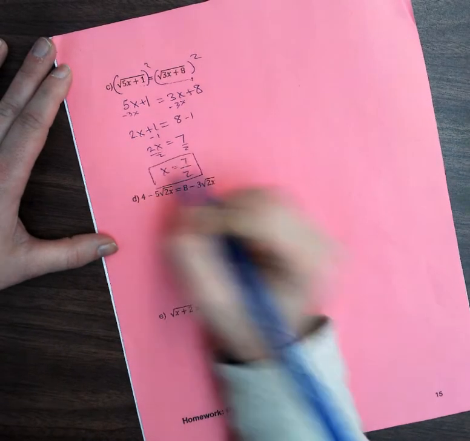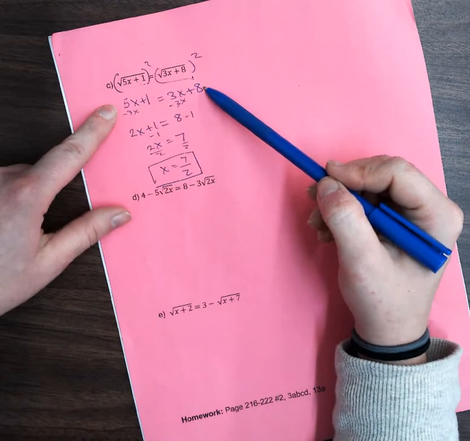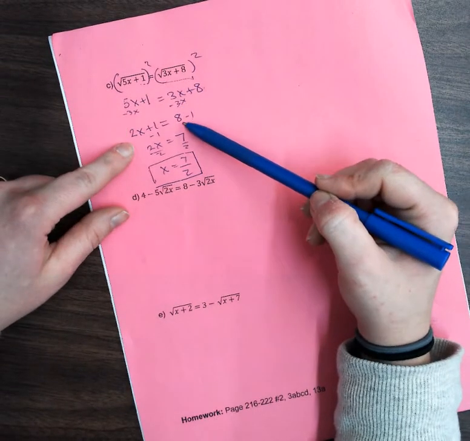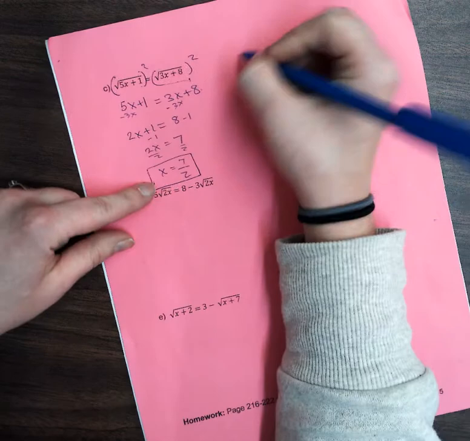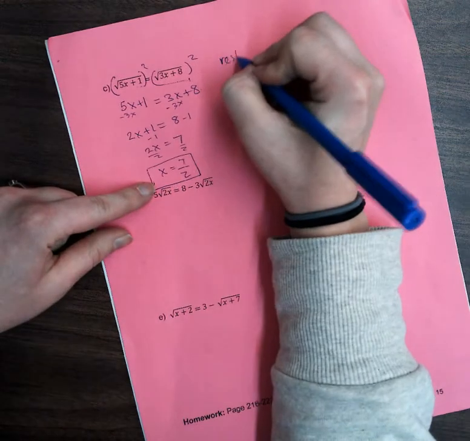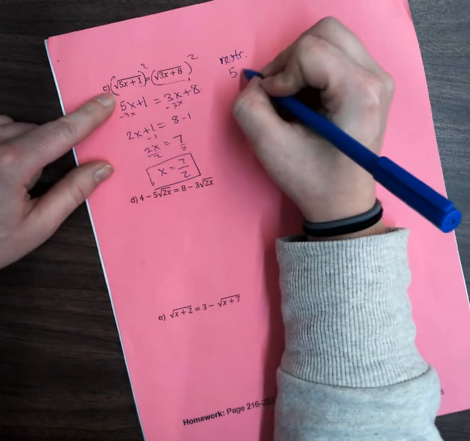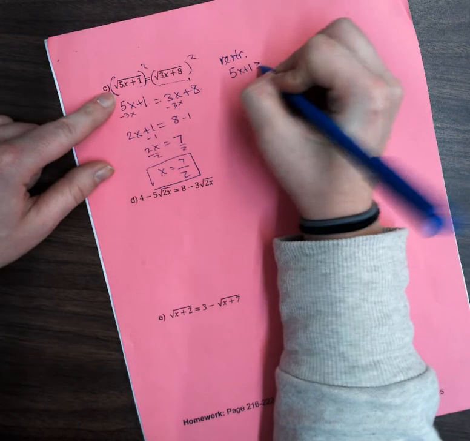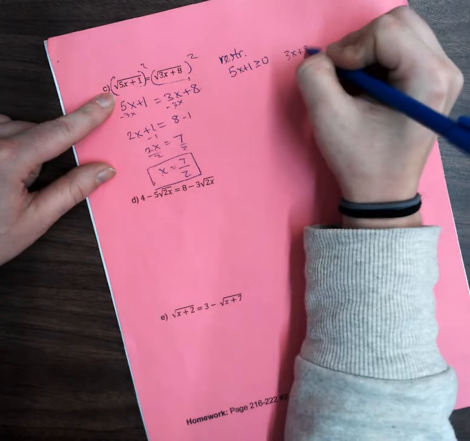Okay, so again, we squared both sides. We subtracted 3x from both sides, subtracted 1 from both sides, and then divided both sides by 2. Don't forget to state your restrictions, okay? So we actually are going to have two restrictions. So 5x plus 1 has to be greater than or equal to 0, and 3x plus 8 has to be greater than or equal to 0.